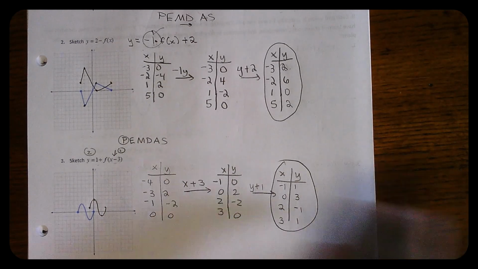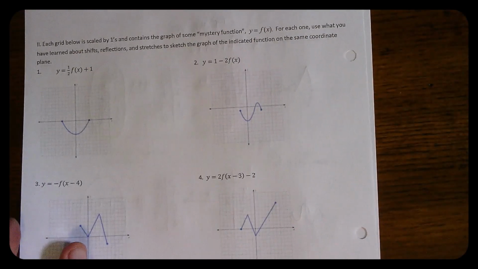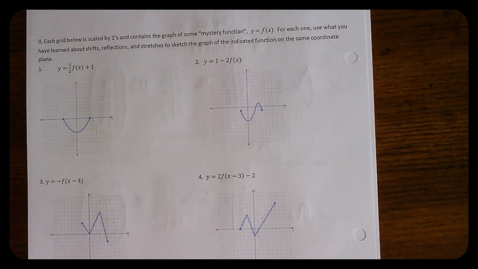All right, keep practicing. You've got all of these exercises to do. I'm going to stop the video here, but there is a key located somewhere, so try it and check the key.